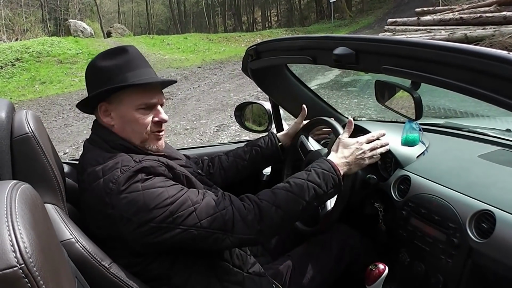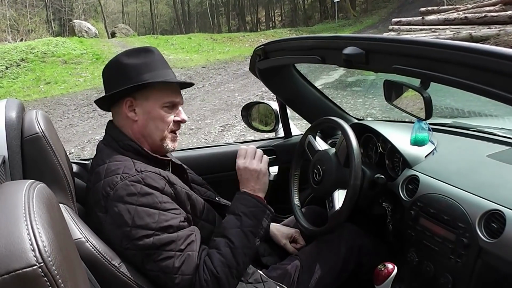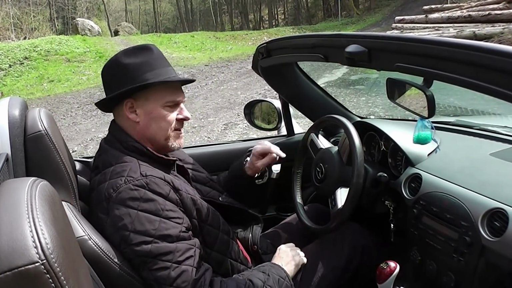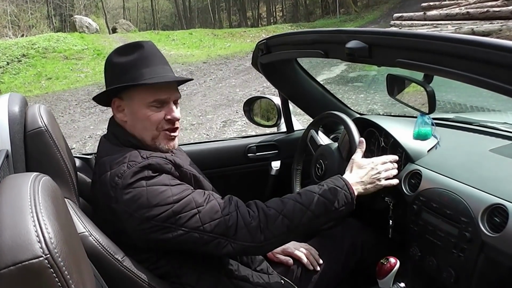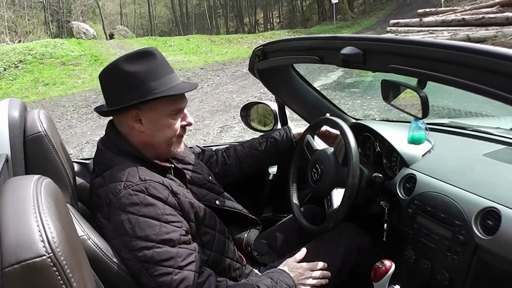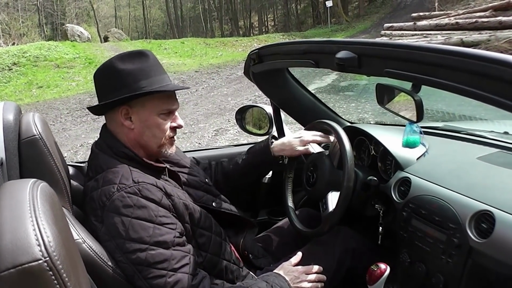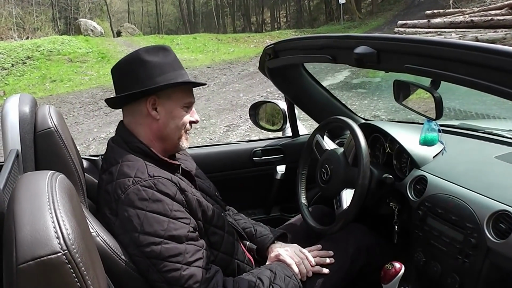The instrument cluster in front of me is made up of a speedometer, which measures the speed we travel at, and a rev counter on the left side. There is also a temperature gauge here and a fuel gauge, which tells me how much fuel is in the car. This car also has an oil pressure gauge, which is actually fake, but it is in the car.